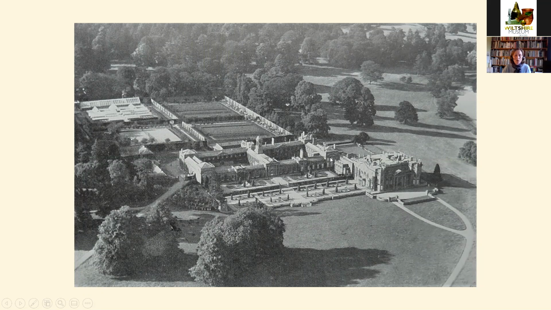Across here, we've got a new bit. You might remember the diagram on the couple of slides back, which just showed a sort of an E shape here. Now, commissioned by the second Earl, Sir Robert Adam has designed a new range to screen off and beautify that functional area there.